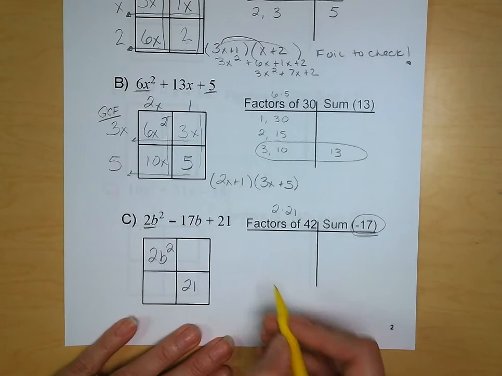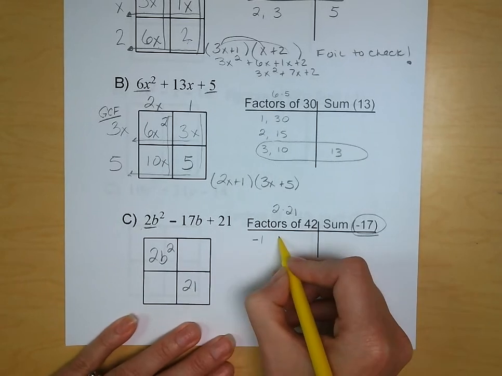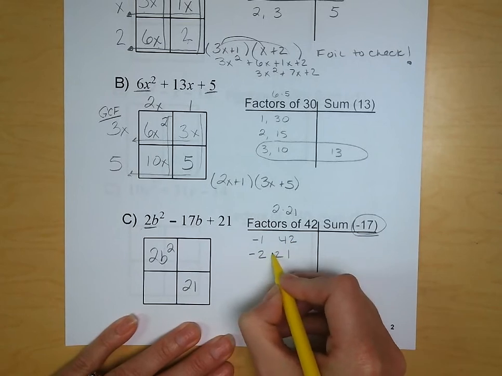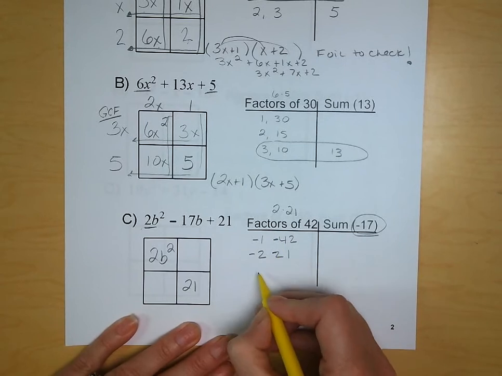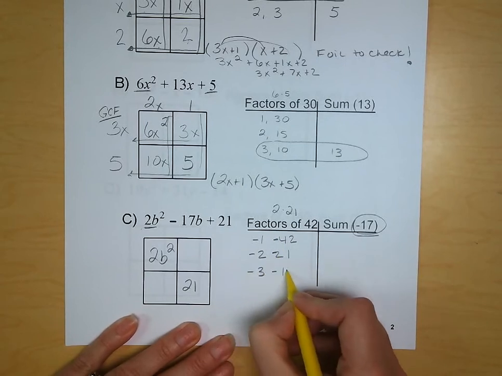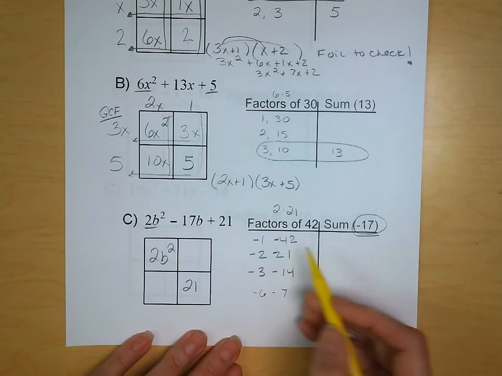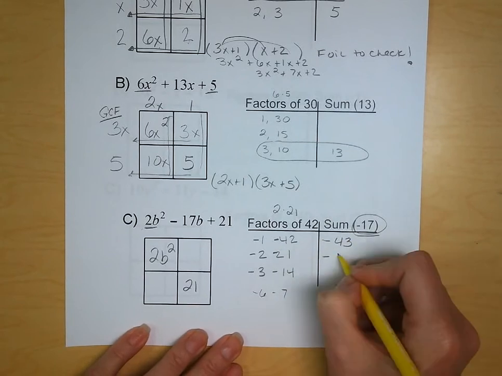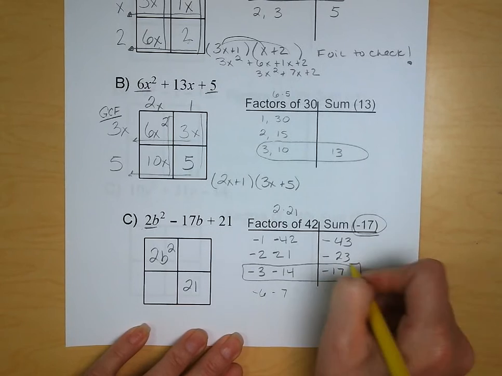Like we did in lesson 8.5, when we have a positive c and a negative b, we want two negative terms because they need to multiply to become positive. So we have negative 1 and negative 42, negative 2 and negative 21, negative 3 and negative 14, negative 6 and negative 7. Now we do our sums. We've got negative 43, negative 23, negative 17. Hey, there's our winner.